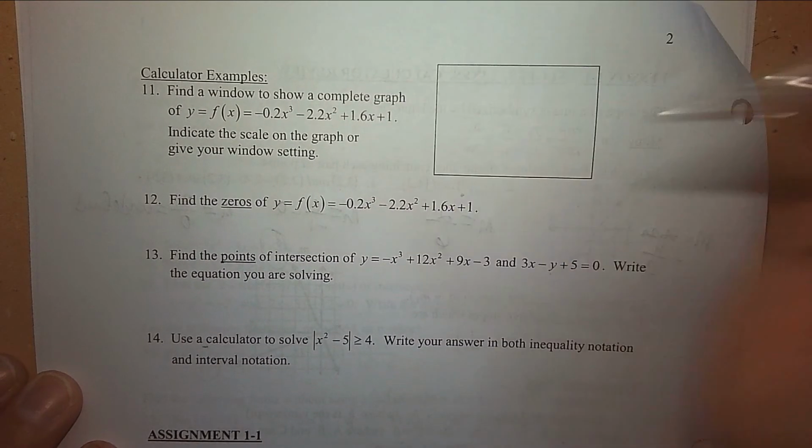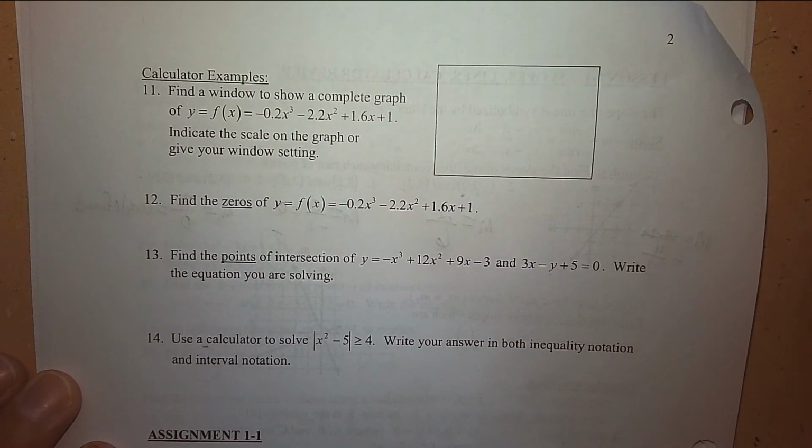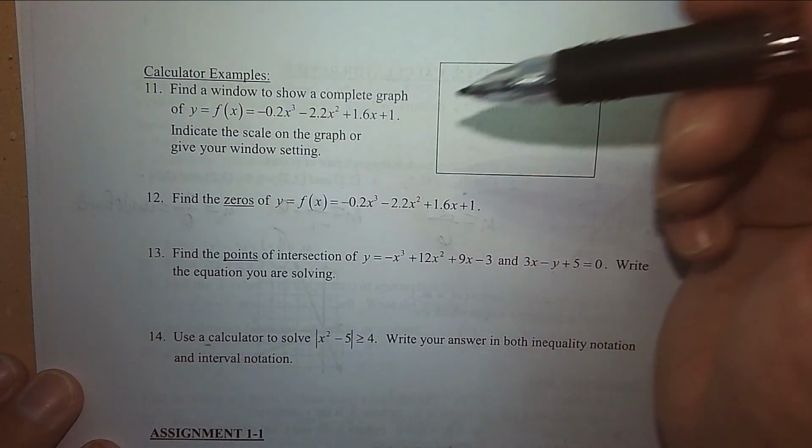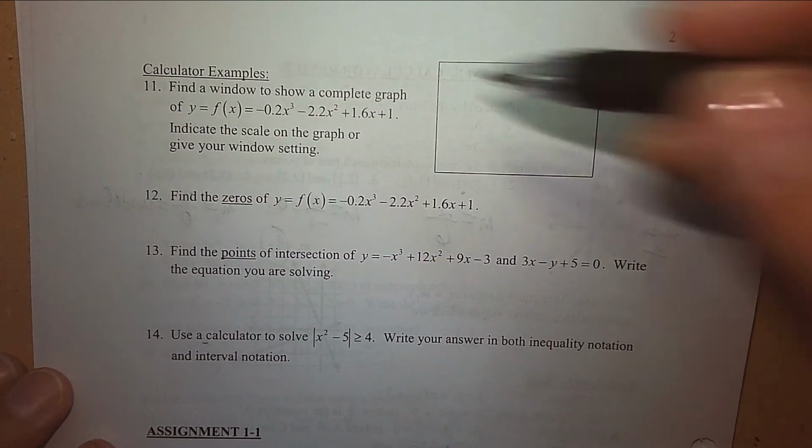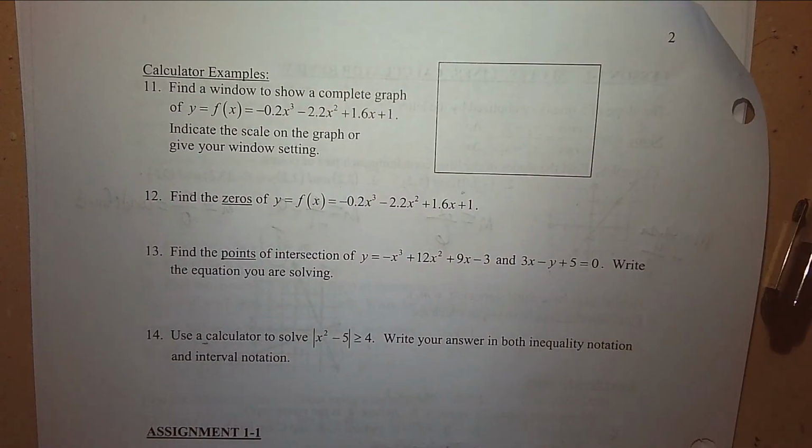So, number 11, I want you to type that function into Desmos. Remember we talked about when we have calculator examples what we're going to do?